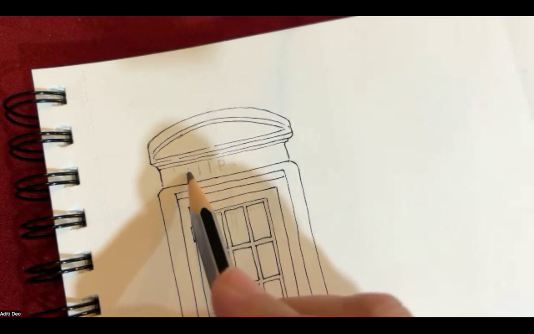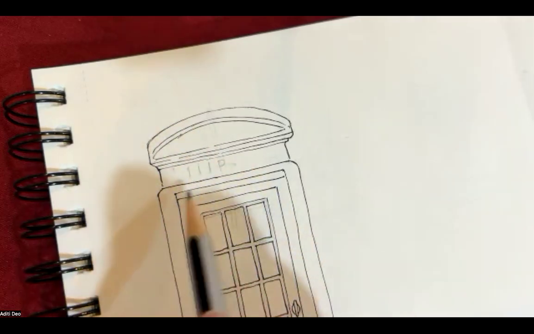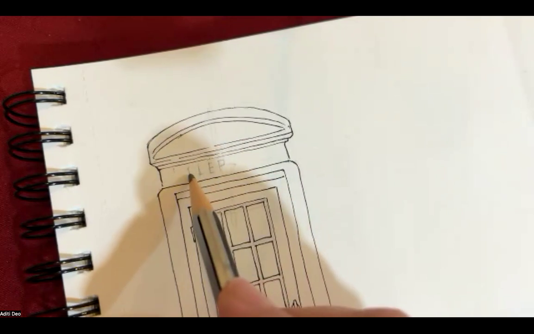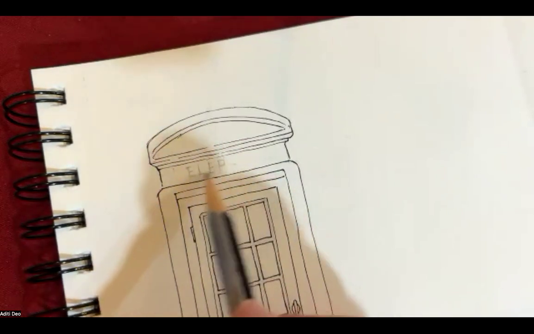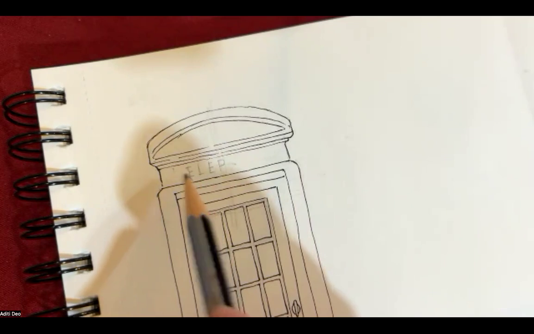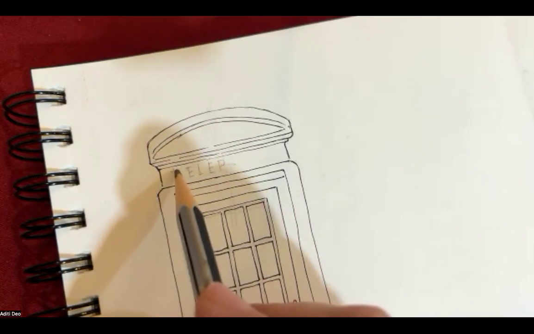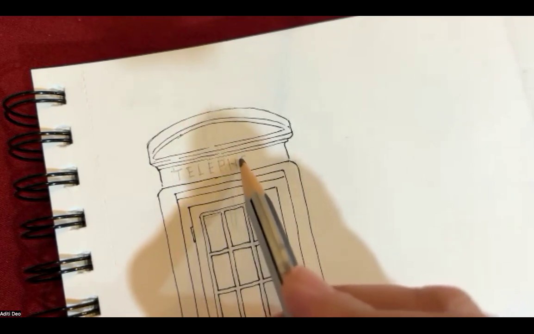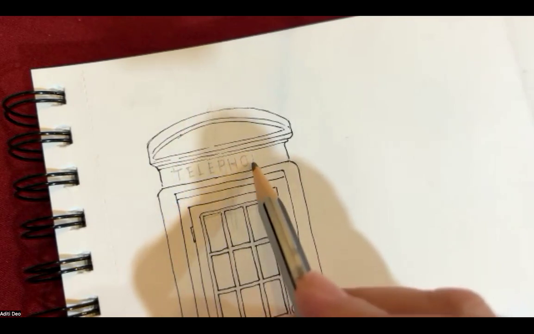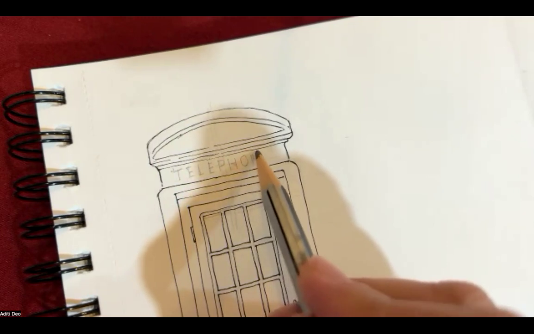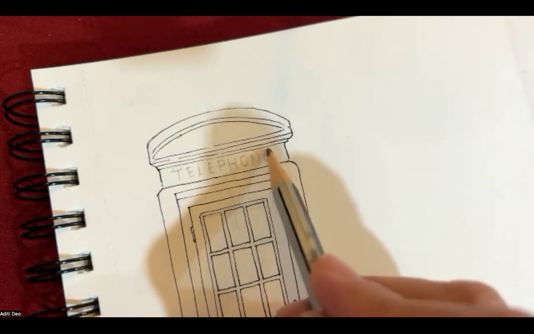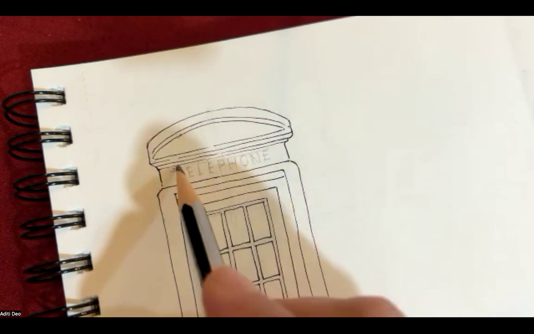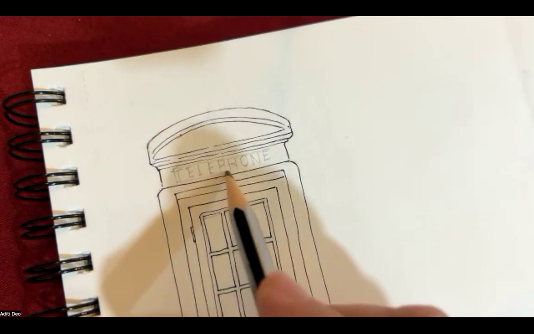ELE at equal distances so that you can make the letters, and this will define how much space we need for the T and the rest of the letters. And once you've written this, see that you get enough space to make a frame around it.